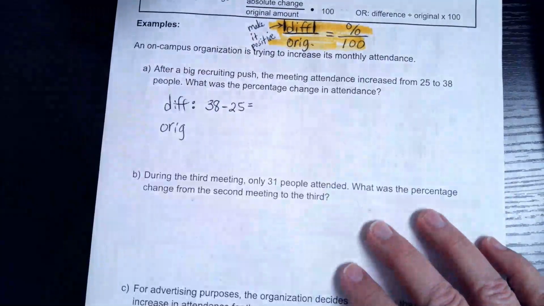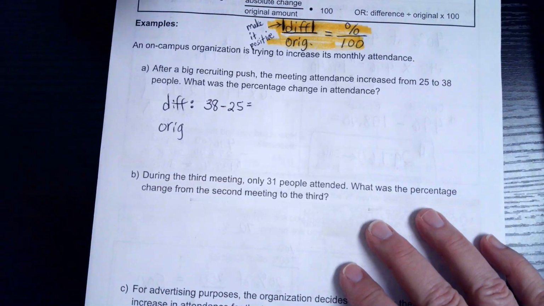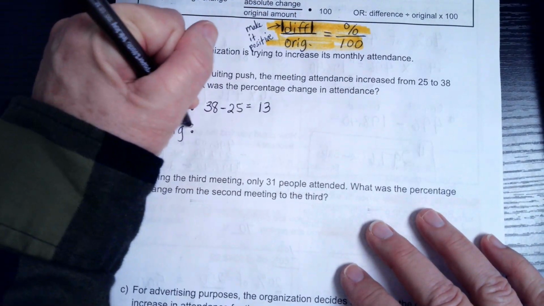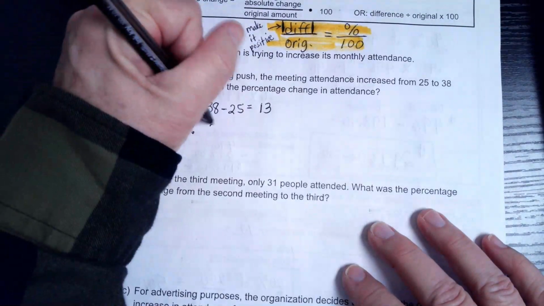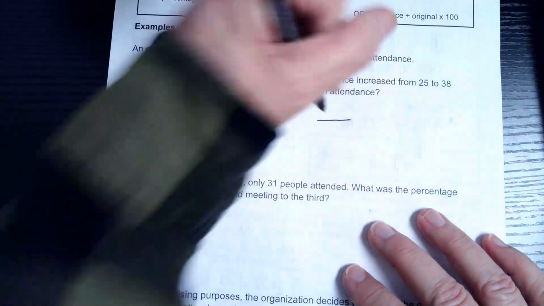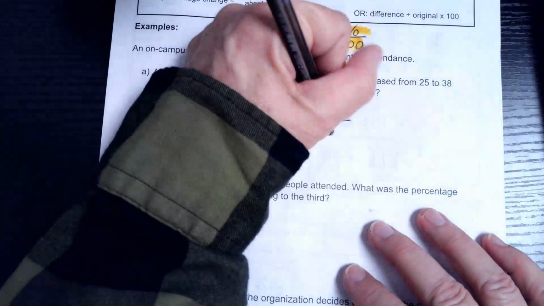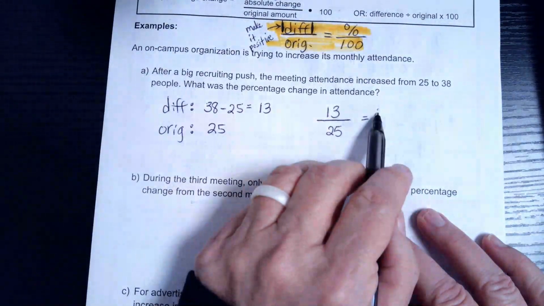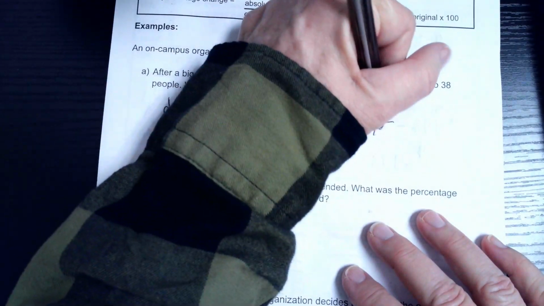How many people did it change by? 13. Now, which number was the original? 25, because it happened first. So we're going to put the difference over the original, and that will equal, I'm going to use an X because we don't know the percent, over 100. Does that work for you?